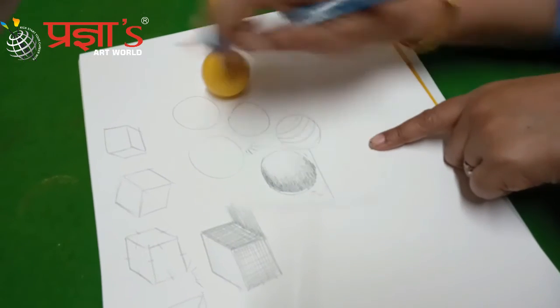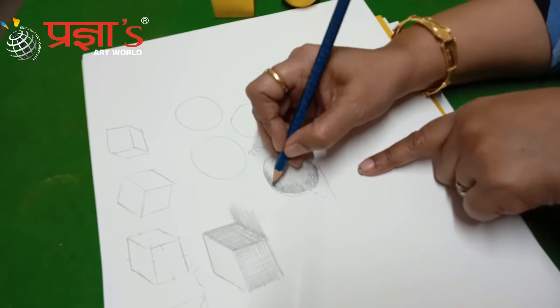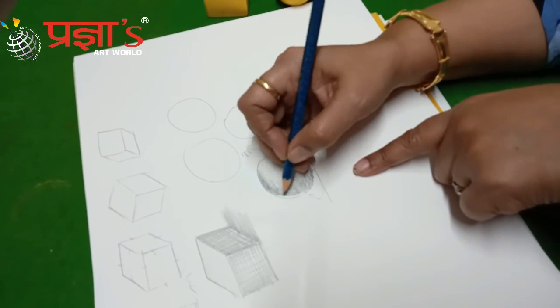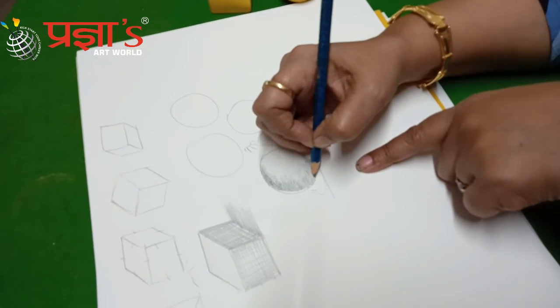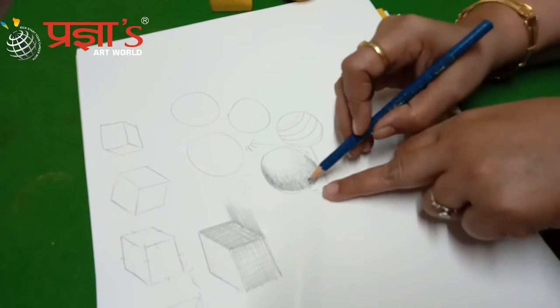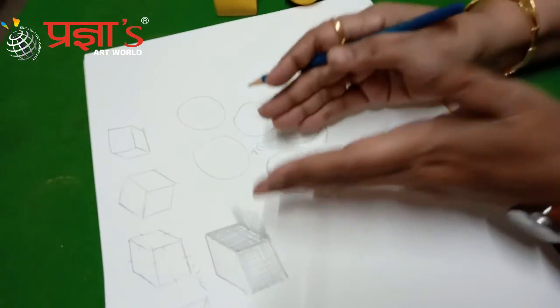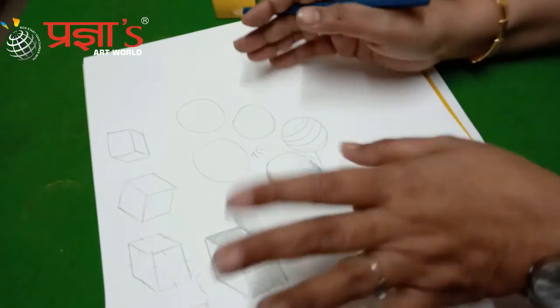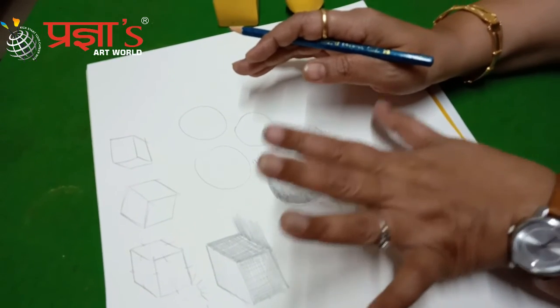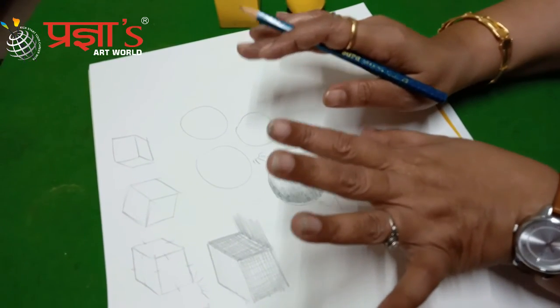Alright, so this is the reason whenever you draw any kind of sphere form, like any fruit, anything, you have to follow this. You have to keep the opposite side reflected light anyhow, then only your picture will be seen, right, otherwise it will not look like a sphere. Any queries for this? Are you sure?